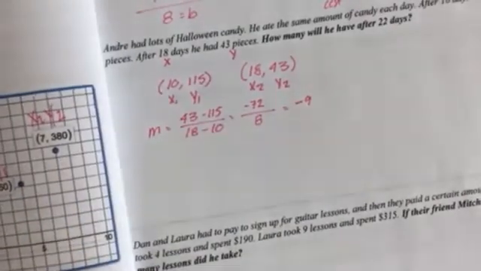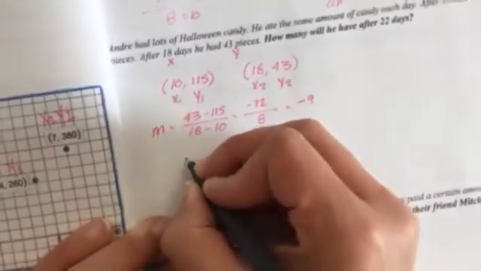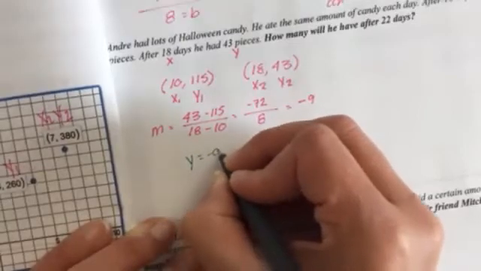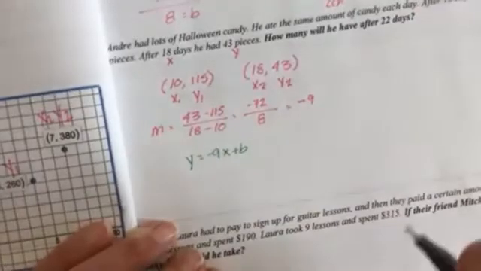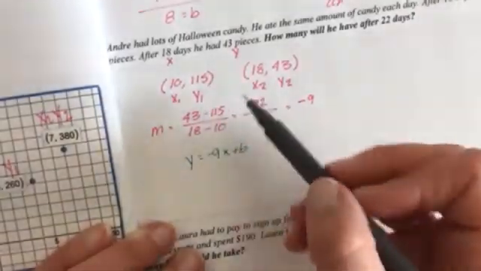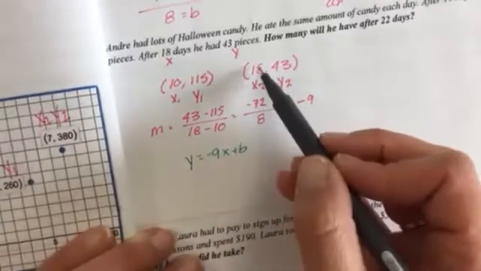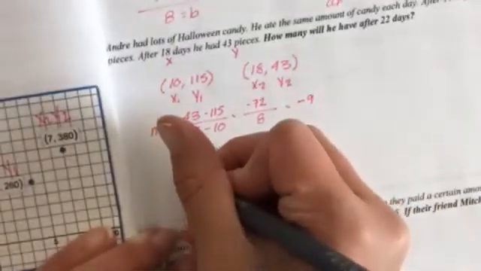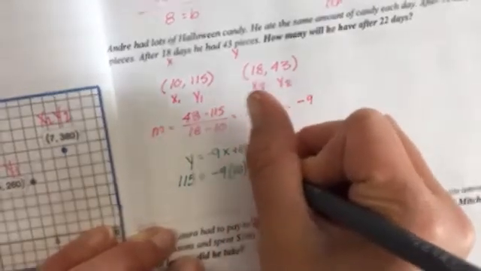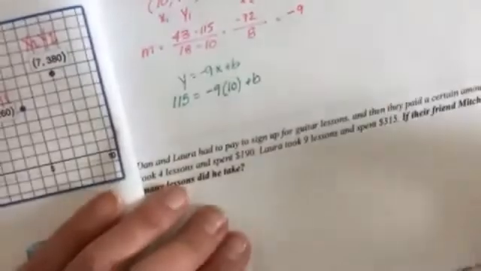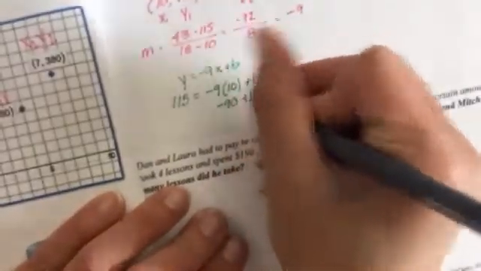If you don't know how many he started with, you've got to find that Y-intercept. So Y equals negative 9x plus B. You can use either ordered pair. It does not matter which one. I'm going to pick the 115 just because I don't want to have to multiply negative 9 times 18. Sometimes I will look at the problem ahead and see if I can make some easier math for myself. So that gives me a negative 90.